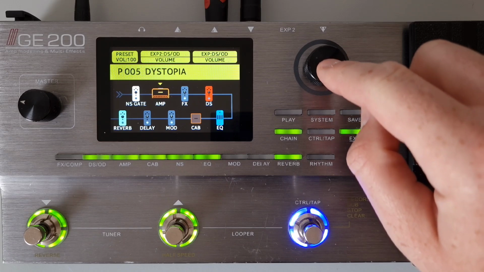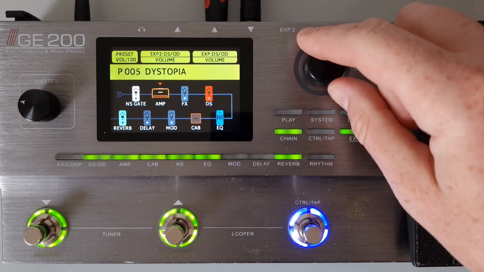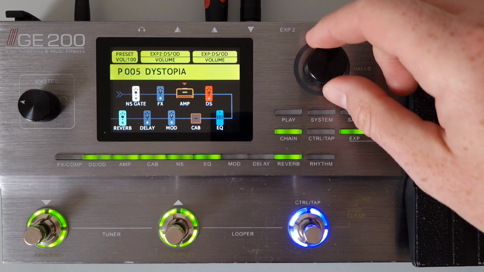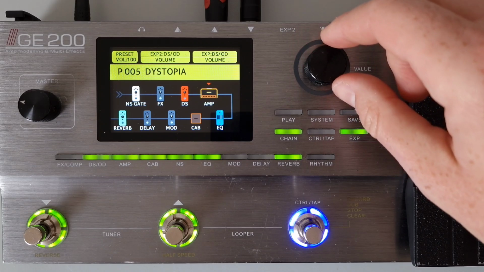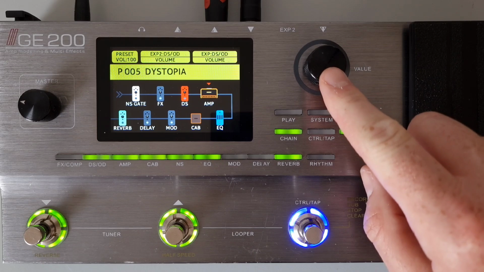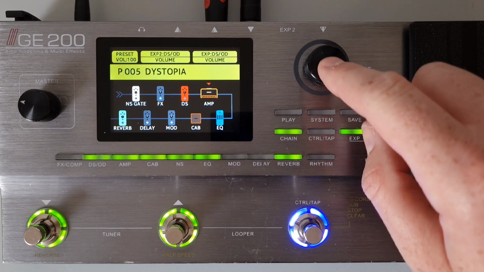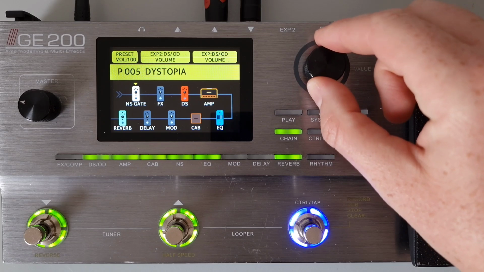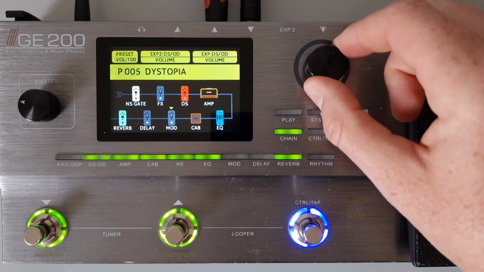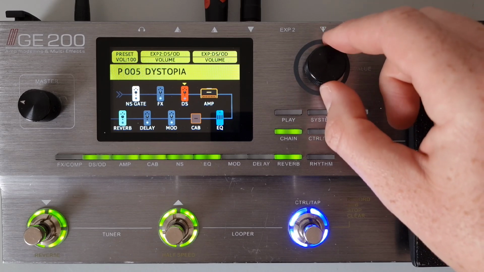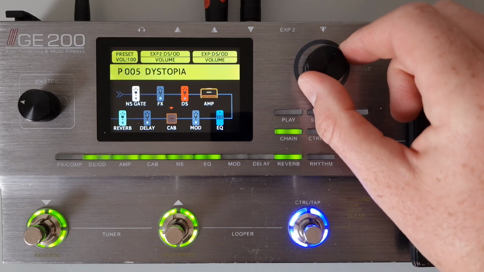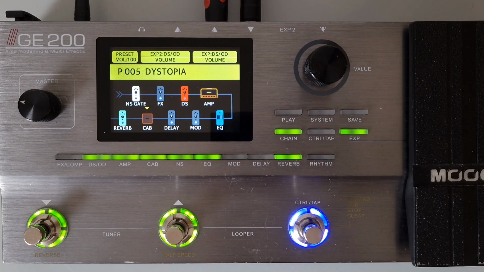So press down on the value knob, and then the cursor will turn red, and then rotate the value knob so that your effect block is in the position you want it to be in, and then press down on the value knob to execute. And see the cursor is now turned back to yellow. You can move across the effect blocks. You can repeat this process if you want to move anything else, just like so. And when you're finished, make sure you save any changes.